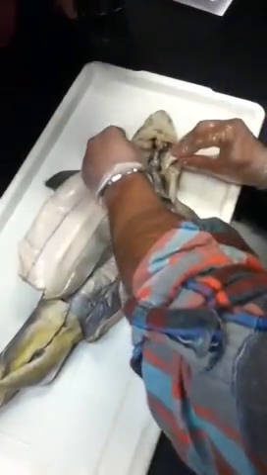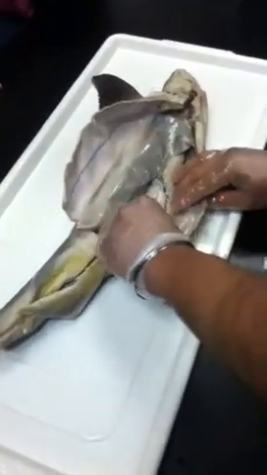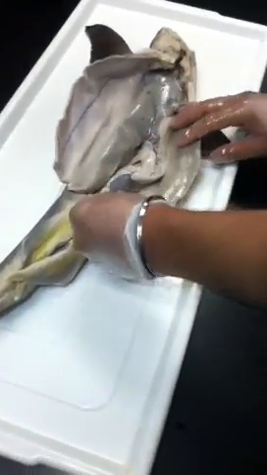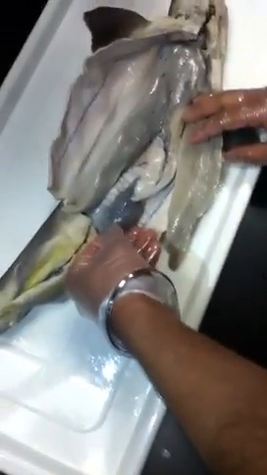Now, what do you find attached to that loop of the stomach? The loop of the stomach is a spleen. Do you ever see that triangular shaped thing? The dark thing right there. Yeah. Dark gray thing.